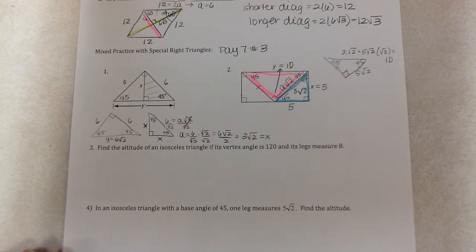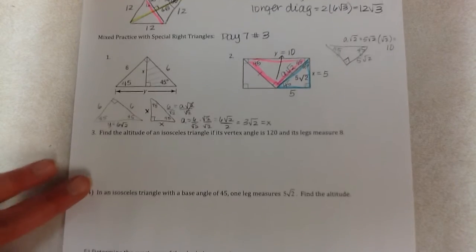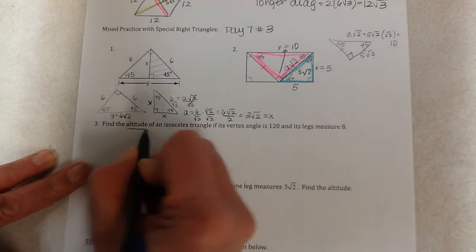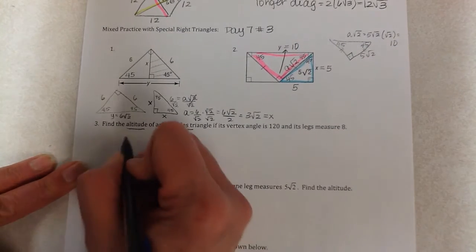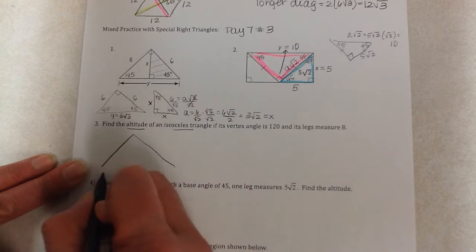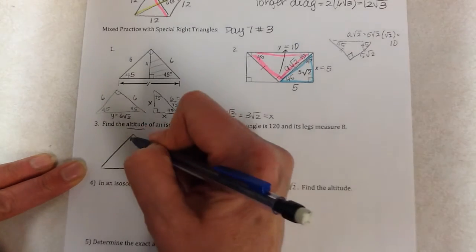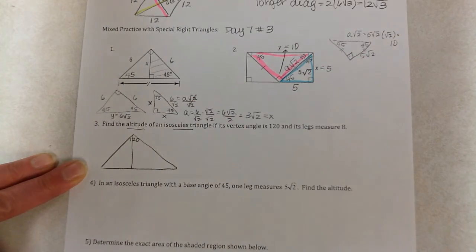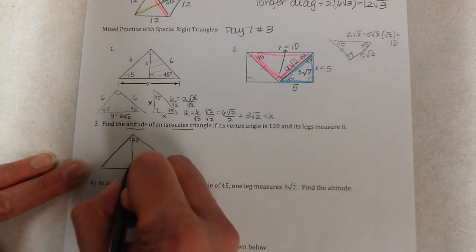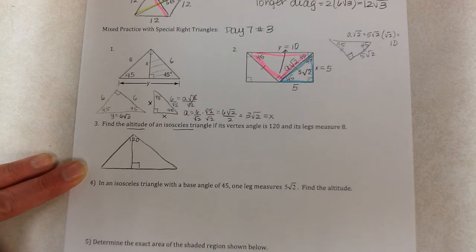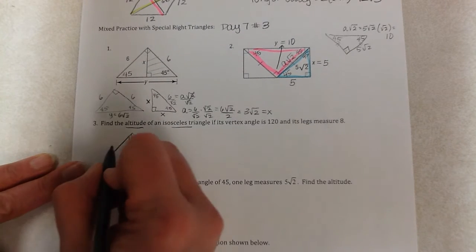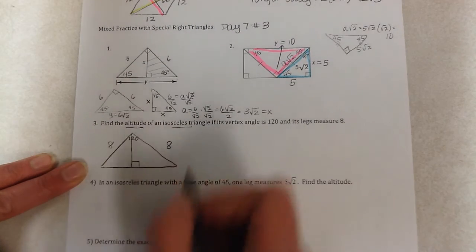Questions 3 and 4 do not have a picture drawn. It's your job to draw that. Question 3 is talking about the altitude of an isosceles triangle if its vertex angle is 120. So this angle up here is 120. The altitude that's drawn in goes here, forming a 90 degree angle at the bottom. By definition, that's what an altitude does. The legs are both 8.